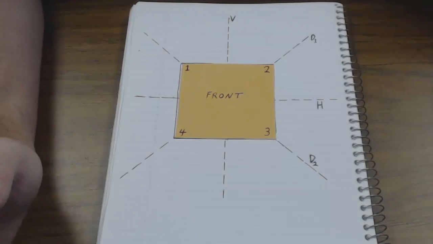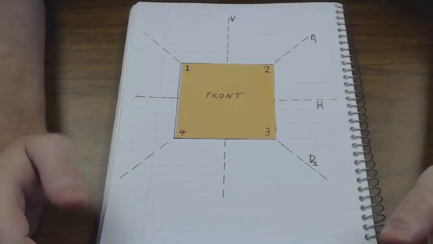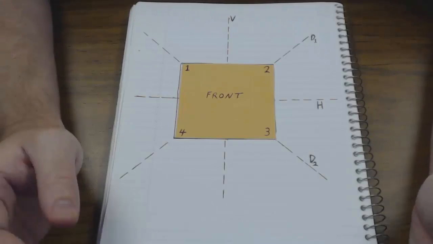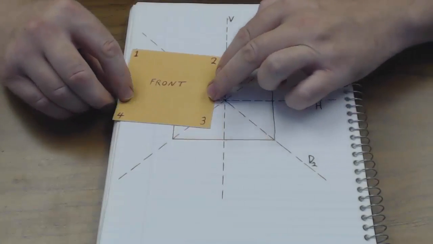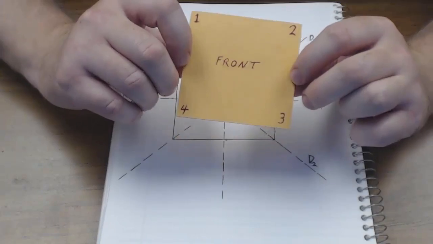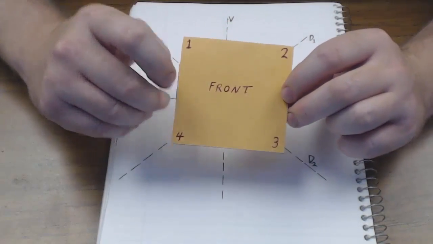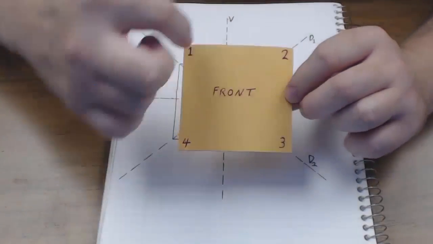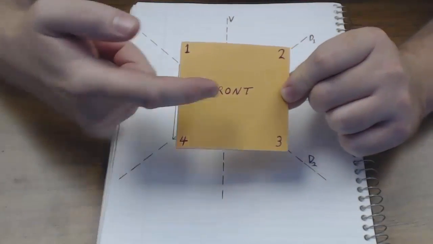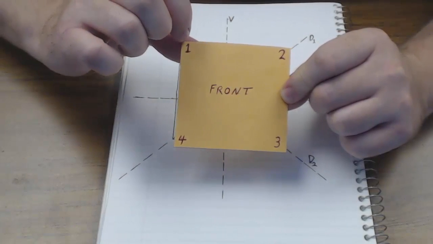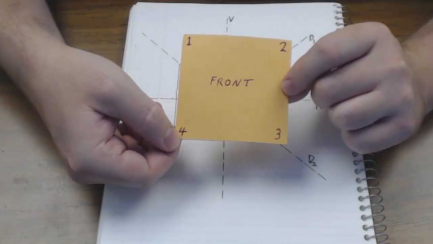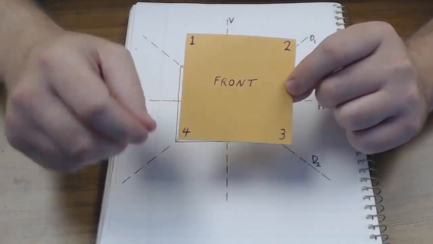In this video, we're going to begin our study of the symmetries of the square. So in order to do this as effectively as possible, we want to make it very concrete and cut out a square about this size and label it in exactly the way that I've indicated. So on one side, the front, in the upper left, put a 1, the upper right, put a 2, the lower left, put a 4, and the lower right, a 3.